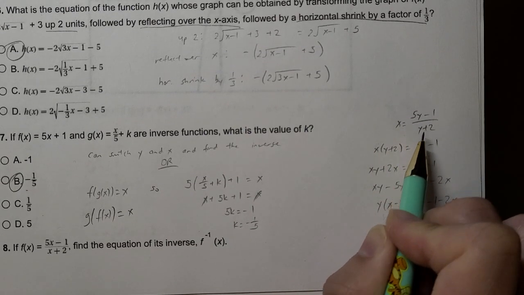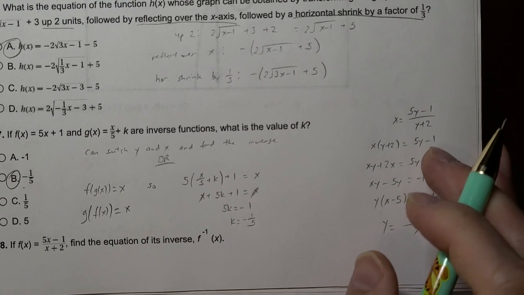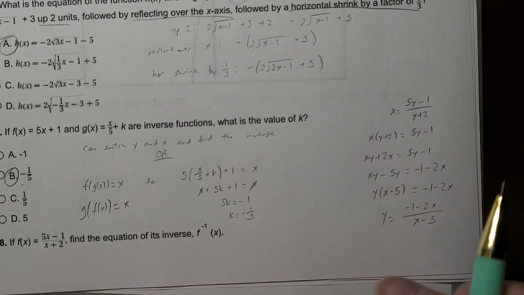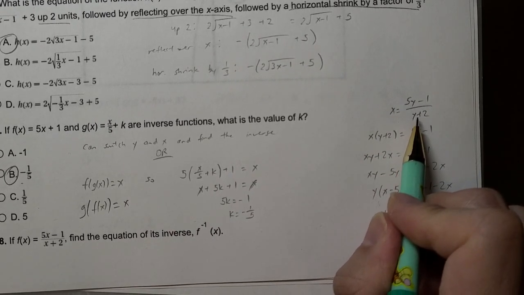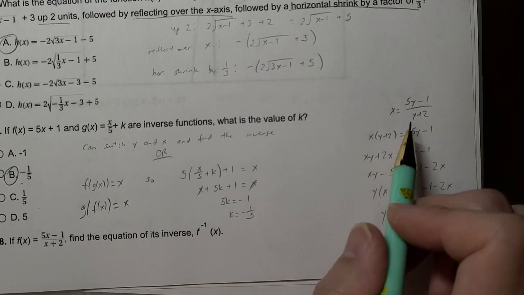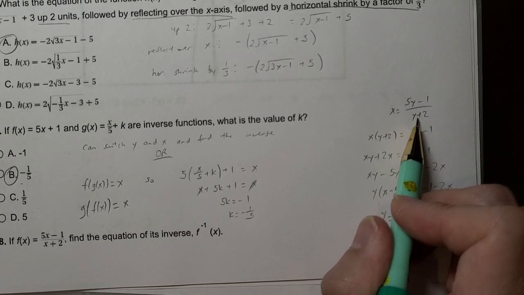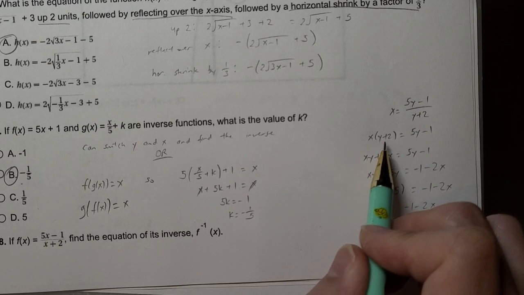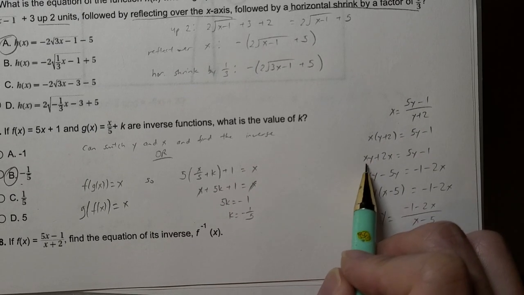So we want to solve for y. How do we do that? This is a very common strategy that you'll need in calculus, also when you do implicit differentiation. You move everything with y on one side and move everything with x to the other. So how do we do that? Well, first multiply both sides by y plus 2. Distribute out the x.